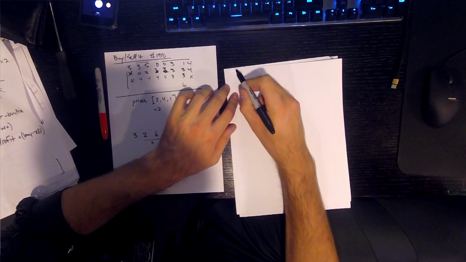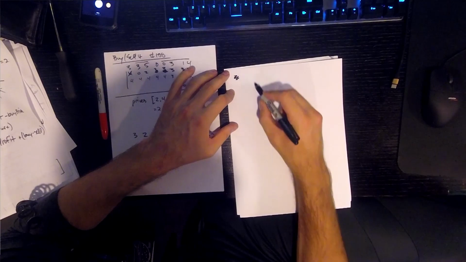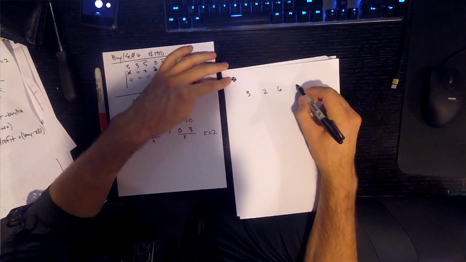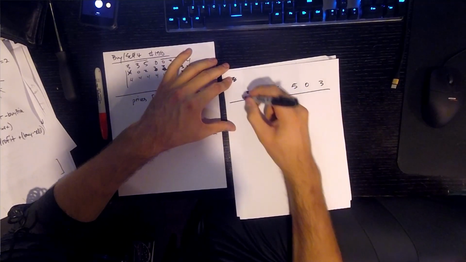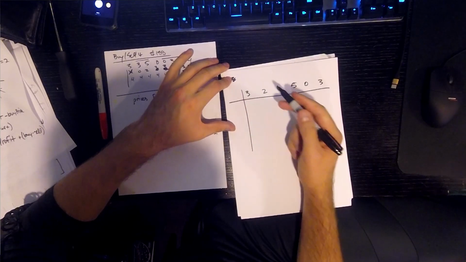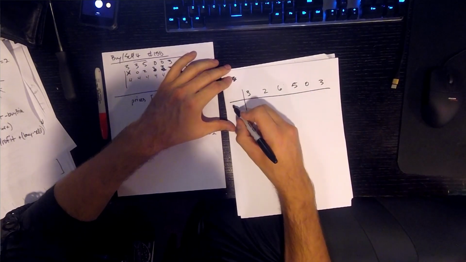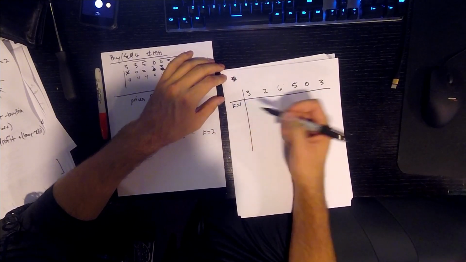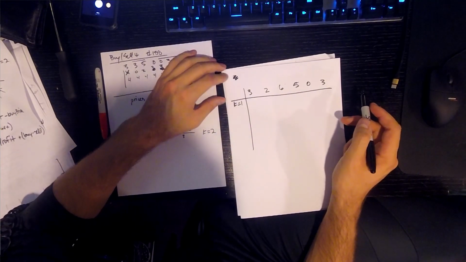So this first row will just be our prices. 3, 2, 6, 5, 0, 3. So we'll start with k equals 1, meaning what's the max profit we can make from this with 1 buy sell.